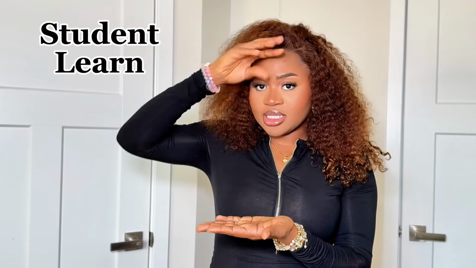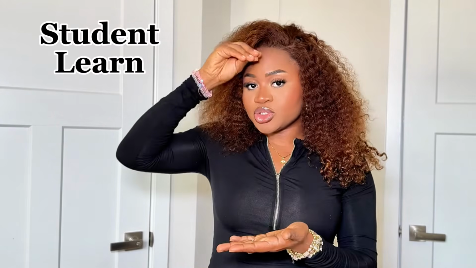Student. So you do learn. This is learn. You have your non-dominant palm flat like this, and you take your dominant hand as though you're picking something and putting it in your brain. Learn. And this forms a student, right? Student.